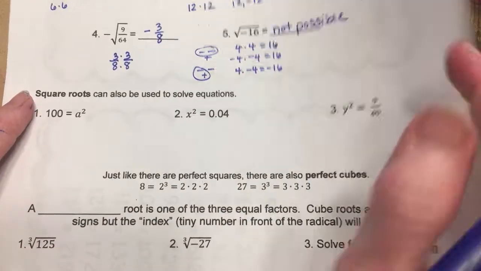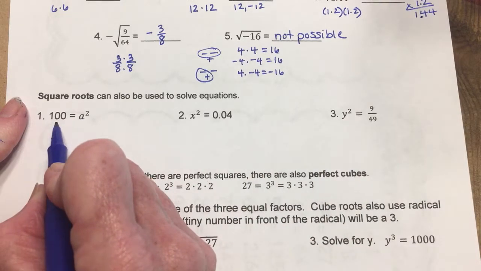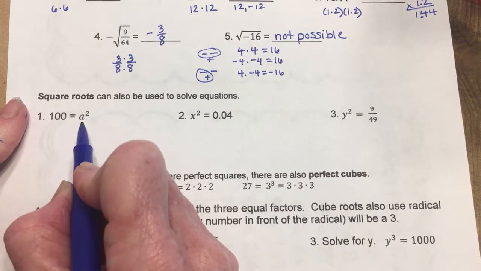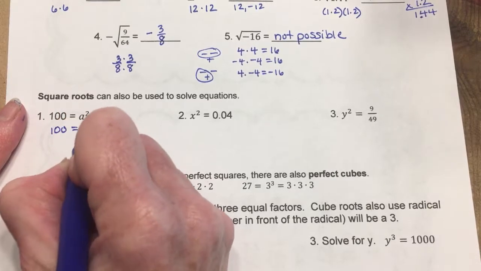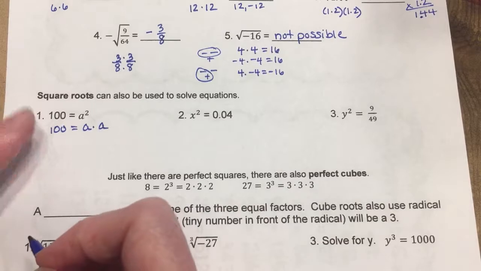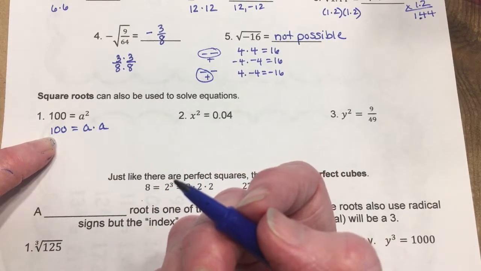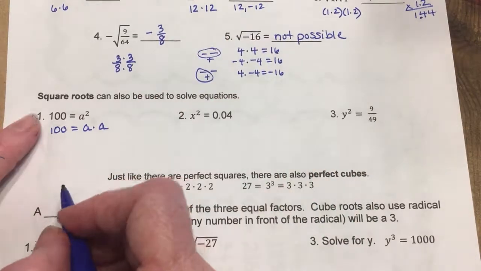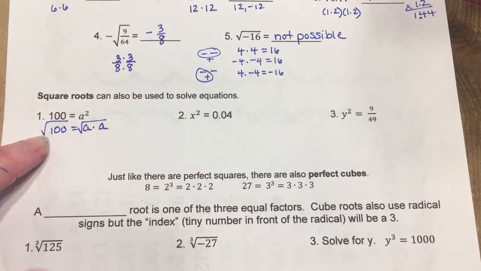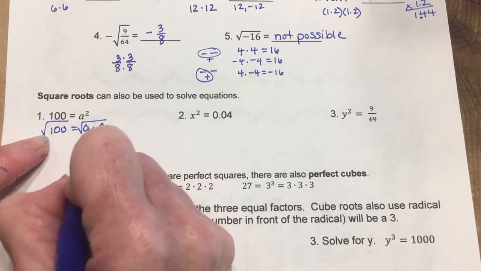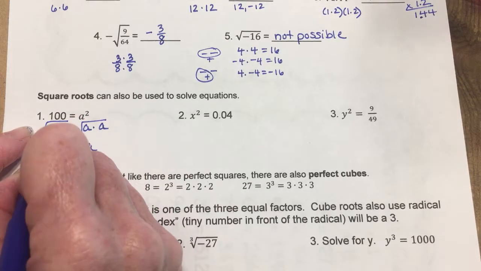You're going to see that we use square roots sometimes to solve equations. If I'm trying to solve 100 equals a squared, I'm trying to figure out what a is. Well, a squared just means a times a. So what number times itself is equal to 100? Really, all you're doing is finding the square root. What number times itself? That's what we were doing up here. You can write it like this. What's the square root of this? What number times itself is equal to a squared? Just a. What number times itself is equal to 100? 10 times 10.